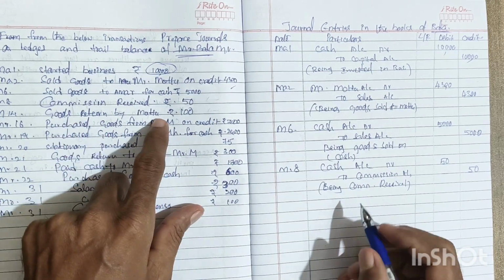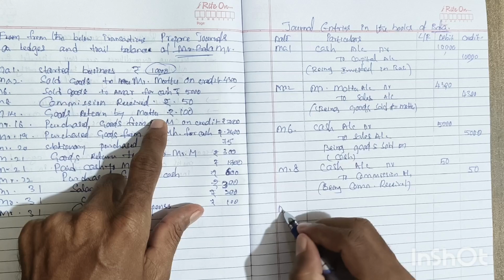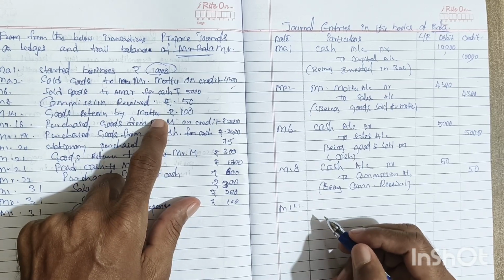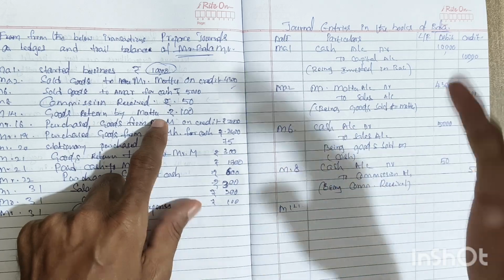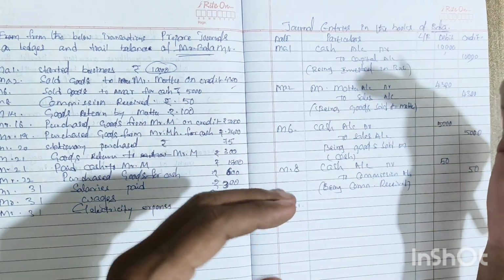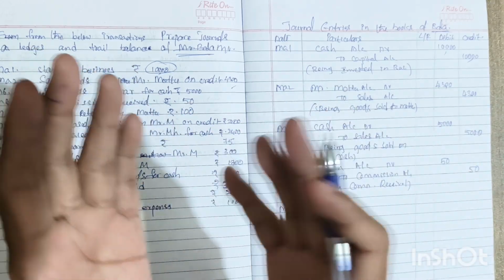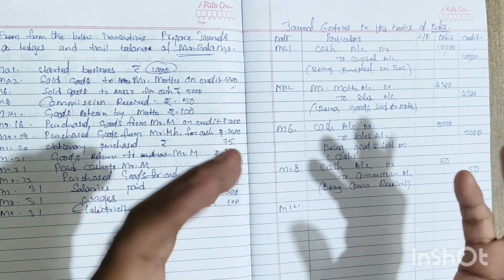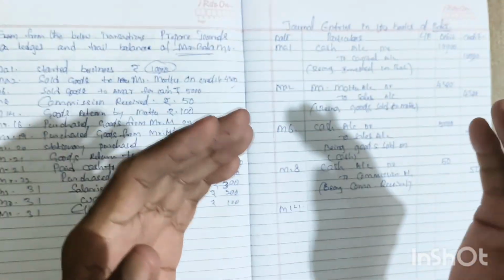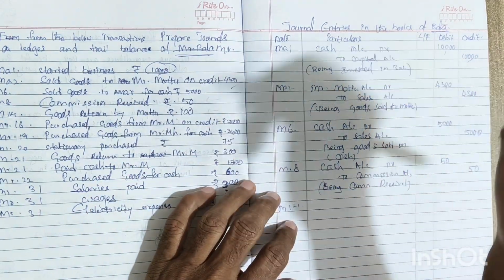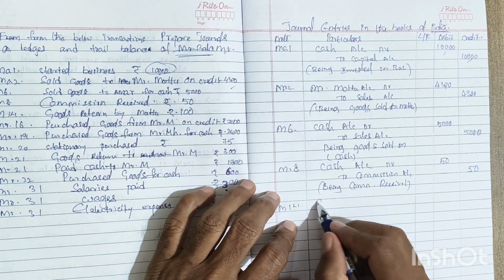Goods returned by Mattu, March 14th. When goods are returned, what is the journal entry? That means when the company is selling to customers, and the customer, due to some defect or damage or date expired or some other reason, returns the goods to the company. When sales happened and goods are returned to the company, what is the entry?